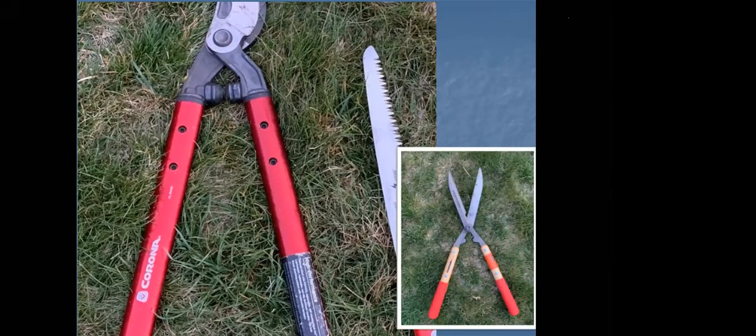Okay, and so then I throw this picture in just kind of in a small way here, and these are pruning hedges or shears, or pruning shears for hedges, excuse me.